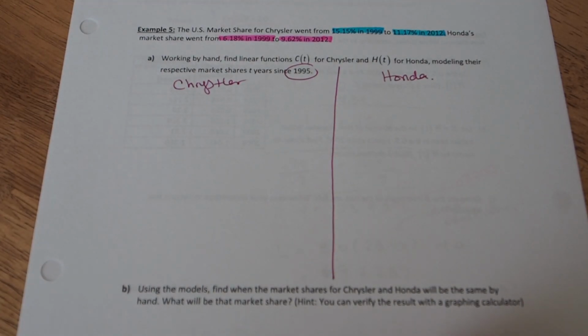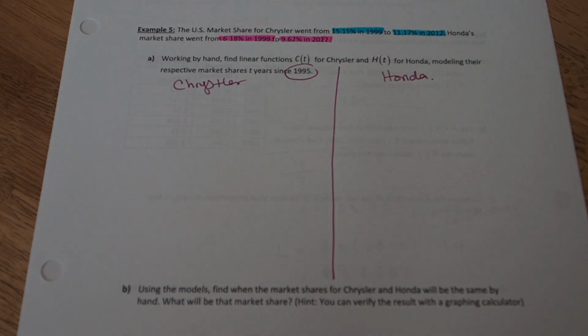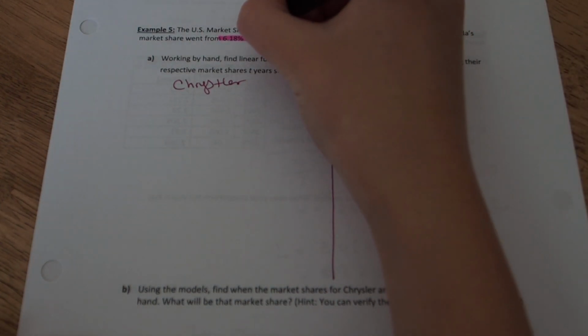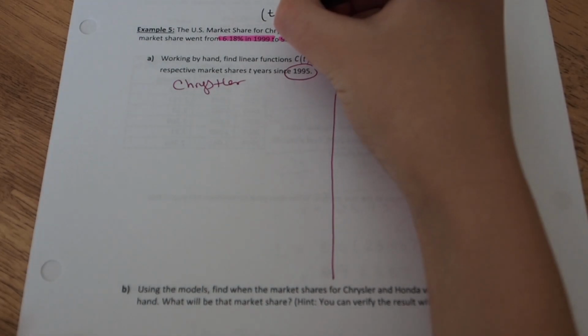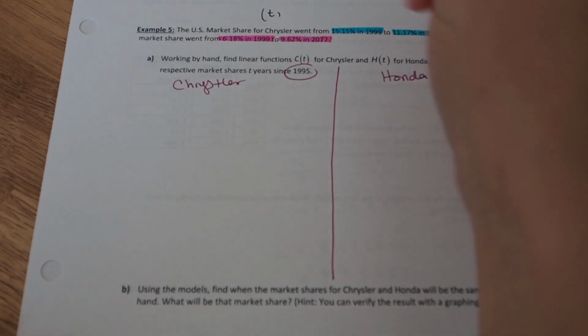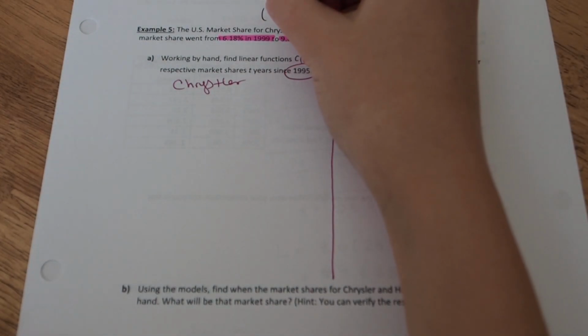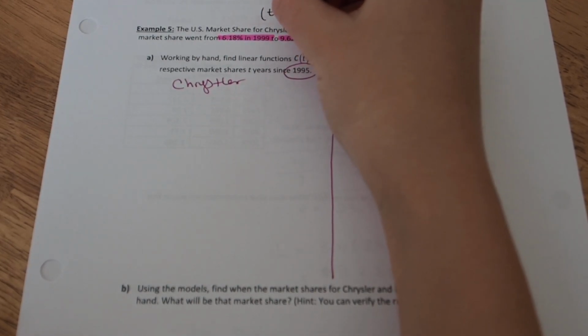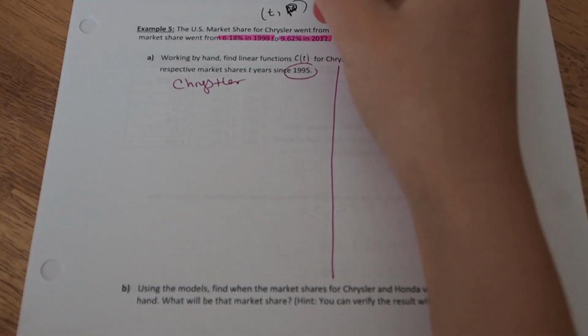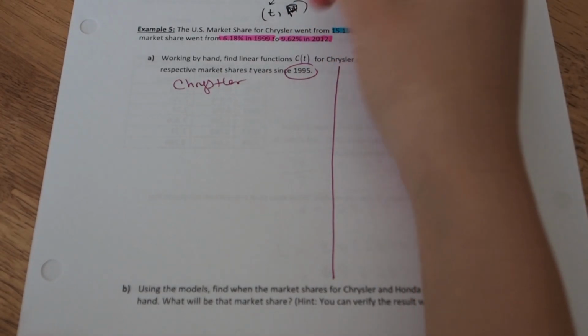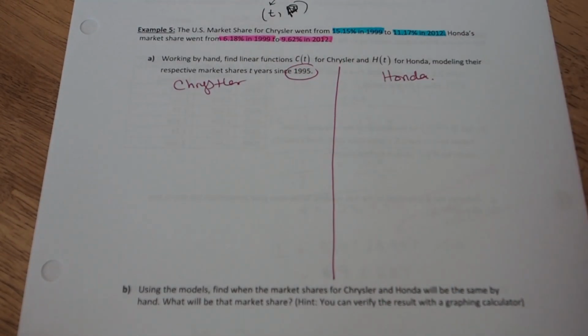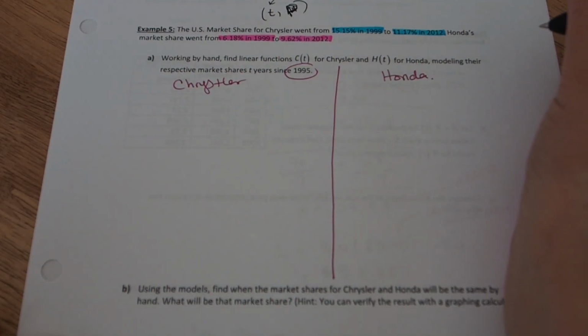So for each of these, I need to be able to write two ordered pairs, find slope, find the linear model. I know that my ordered pairs should be in the form of year, comma, percent, or year, comma, market share. I'll use M for slope, and P for the percent market share, because the percent market share is going to depend on the year. So that's the order I need these in.